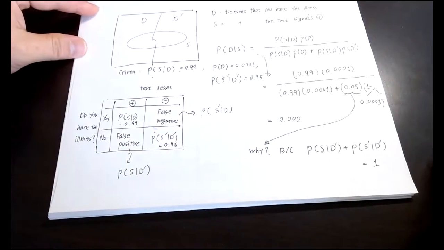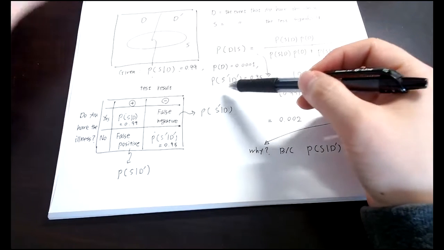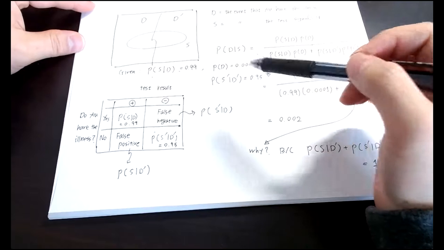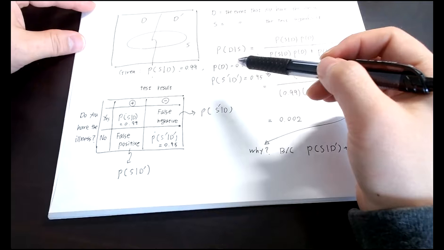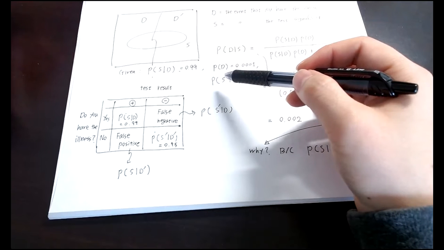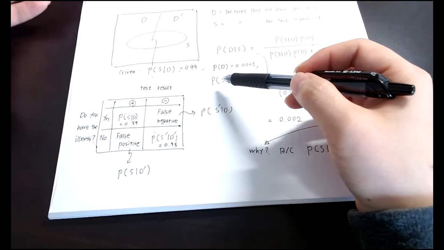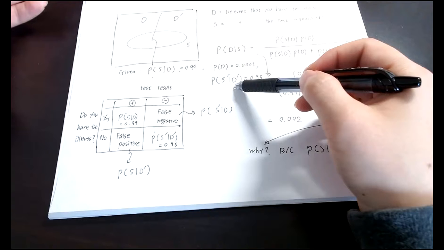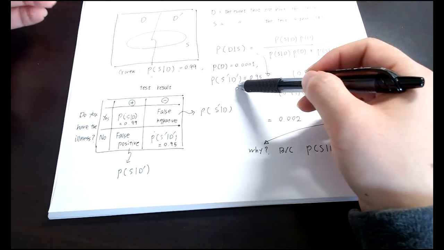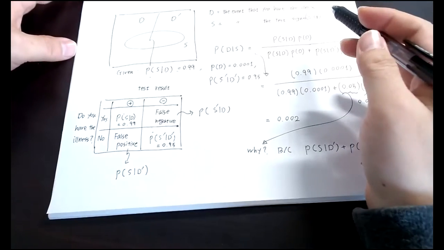Then the problem says the probability that the test correctly identifies someone without the illness as negative is 0.95. It means the probability of S prime given D prime, that someone gets a negative test result, given that the person doesn't have the illness. So what's interesting is that you can make a table like this.